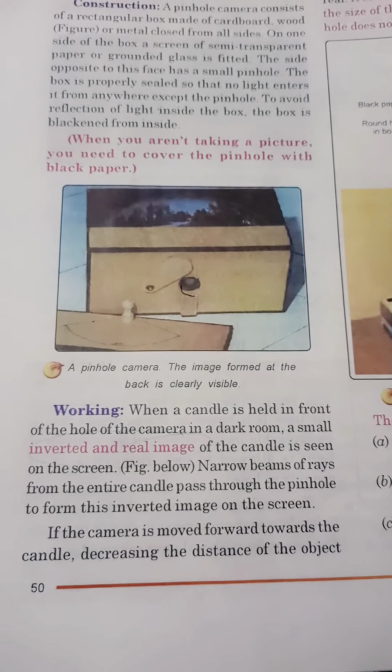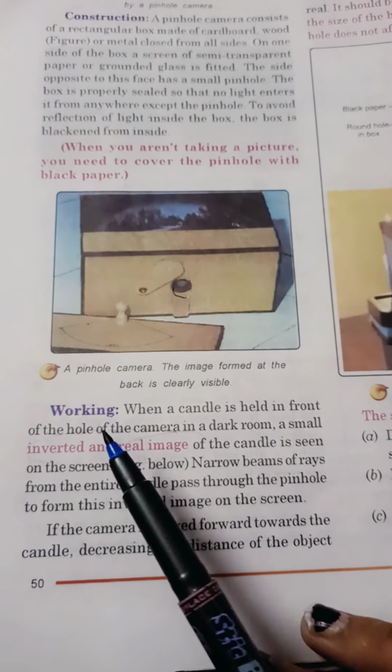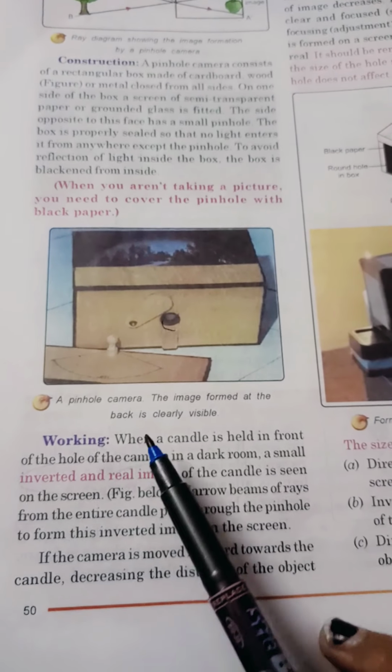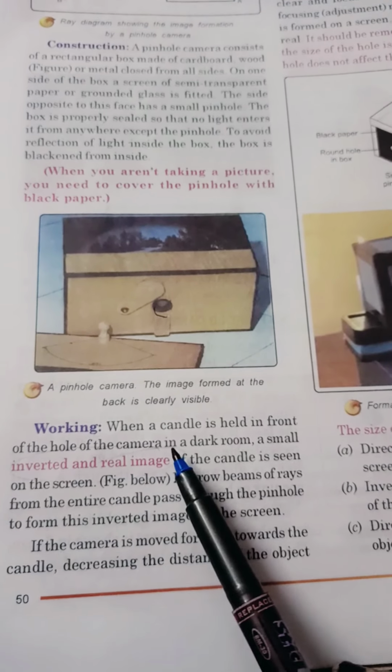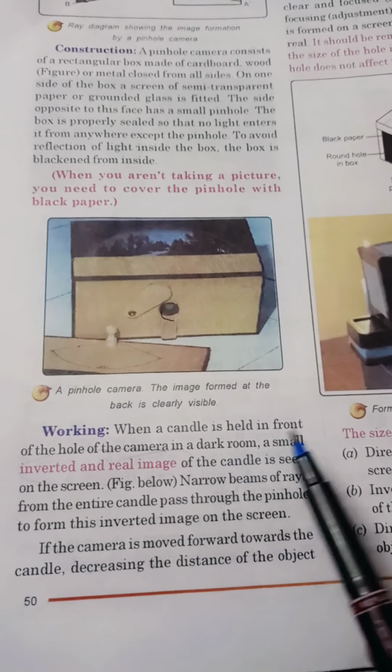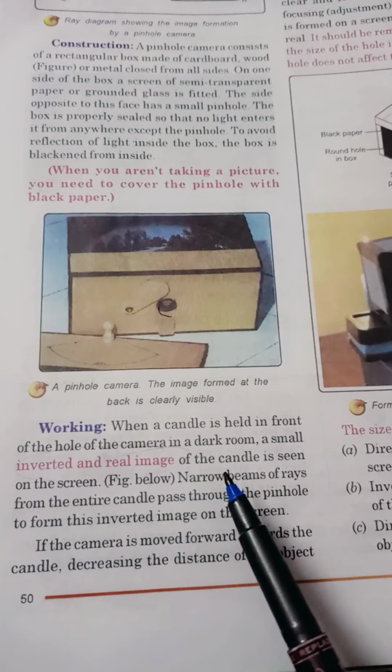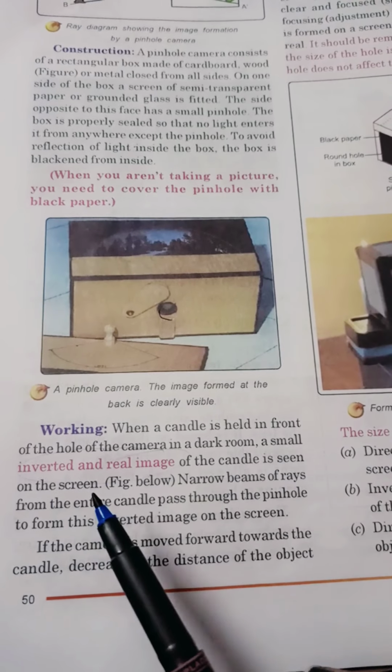Now let us see its working. How does a pinhole camera work? When a candle is held in front of the hole of the camera in a dark room, a small, inverted and real image of the candle is seen on the screen.